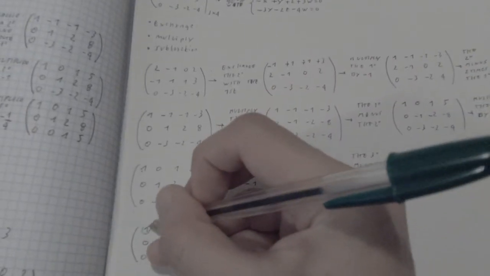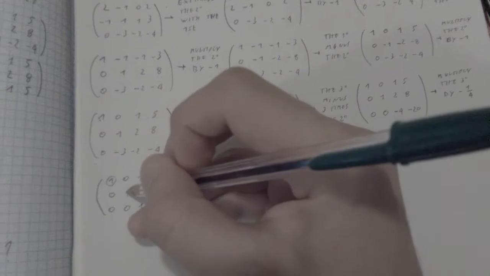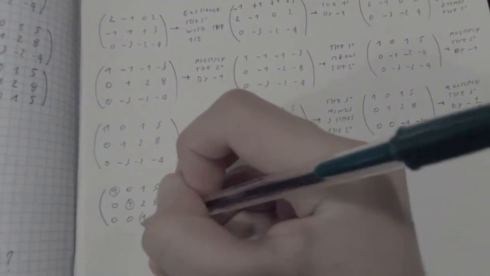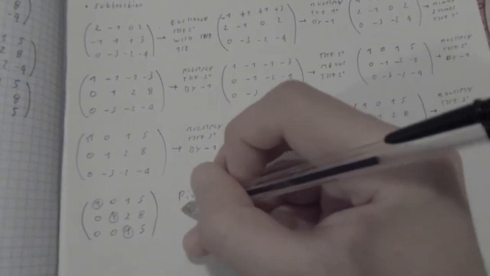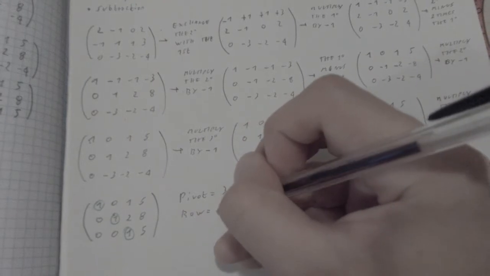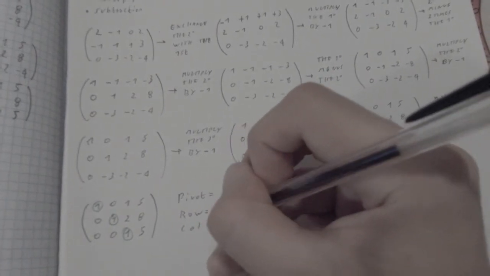So those values here are the pivots. So we basically have pivot equal 3, column equal 3.